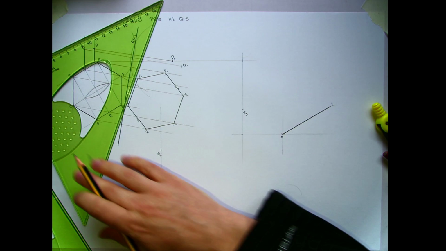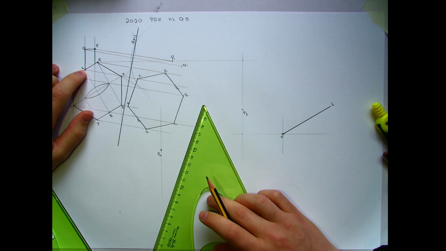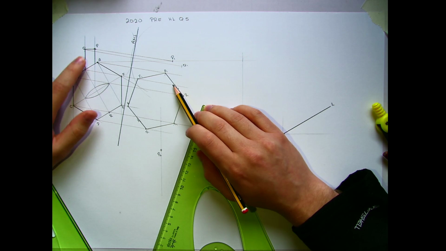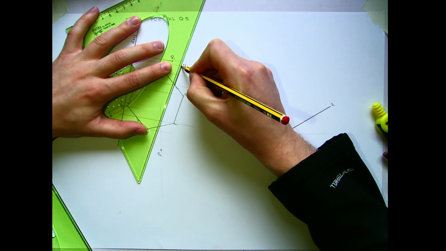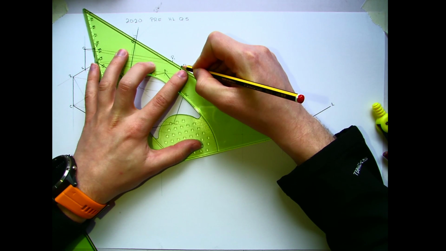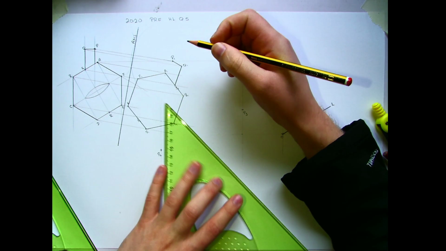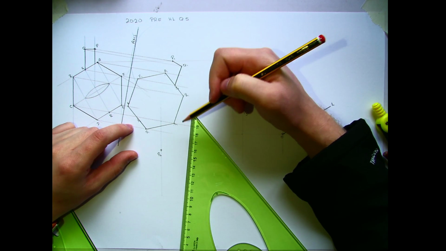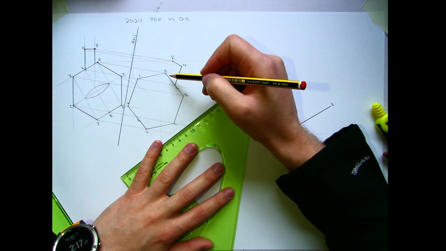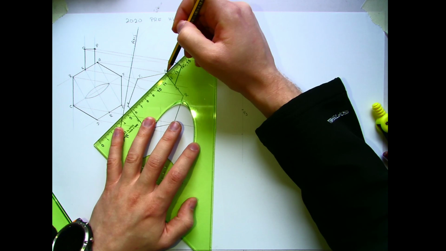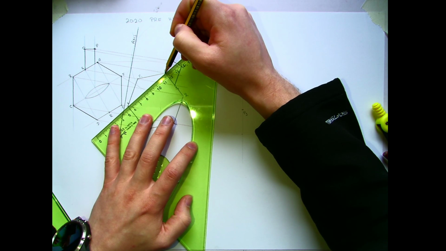A few other bits now that need to go into this, so I need to find S. I have S, that joins to Q. So S is going to join to Q here. Q joins to P. And I need to locate my points in the center. So to get my points in the center, I'm going to do what I did previously. A joins to E. So that's going to give me that one.